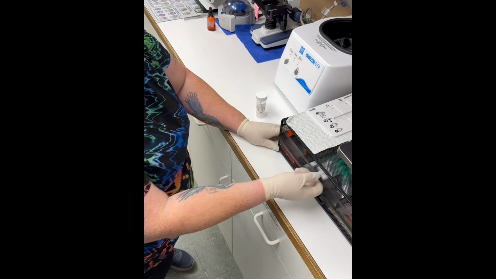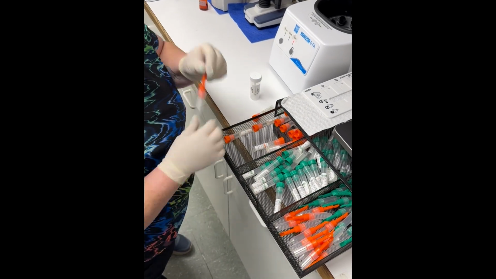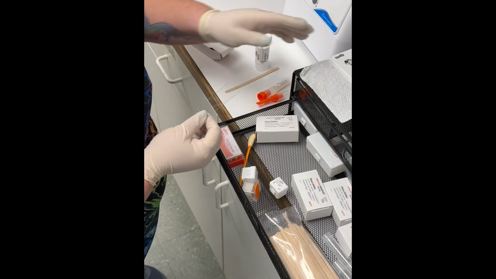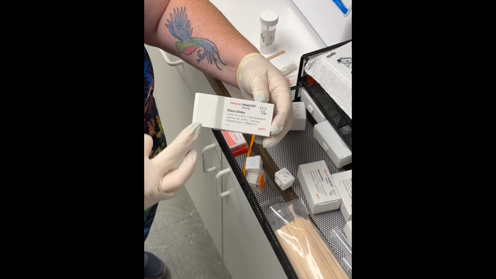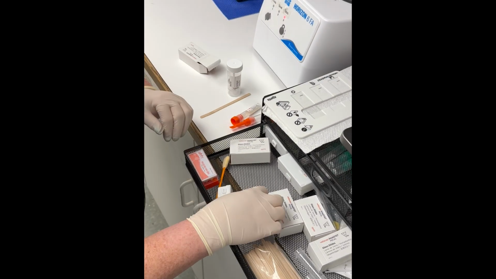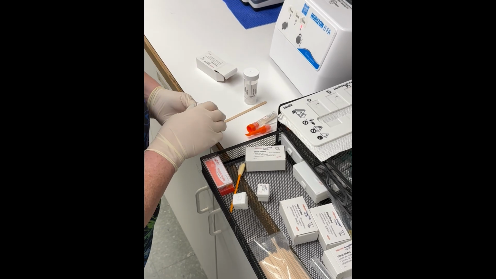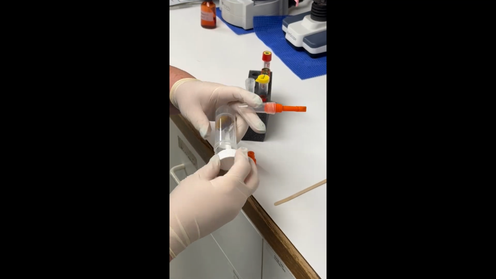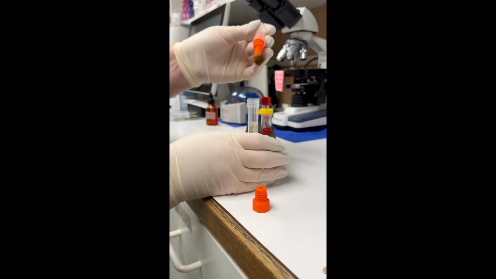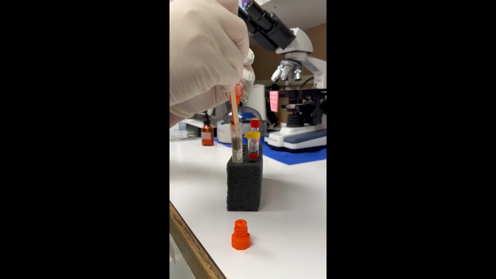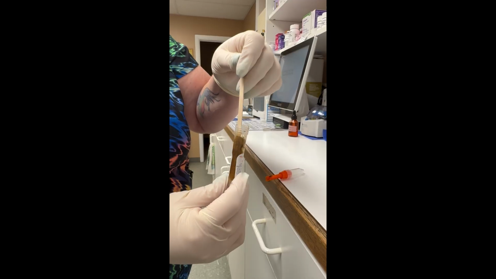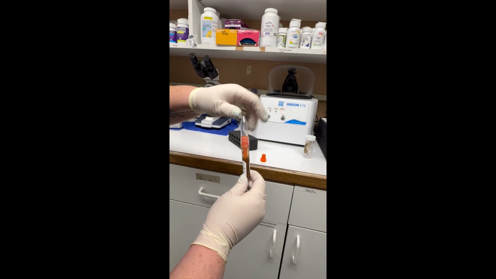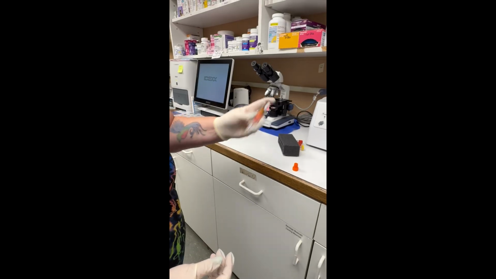Here you see Julie preparing her materials to run the test. For the ova and parasite, you'll need the orange components, popsicle stick, a slide that is from the box that says fecal on it. Also, a cover slip from a box that's made specifically for fecals. Then you're going to get a good amount of sample into the tubing itself. Using the popsicle stick, you can shove it down, and I do recommend mixing it up prior to shaking it.